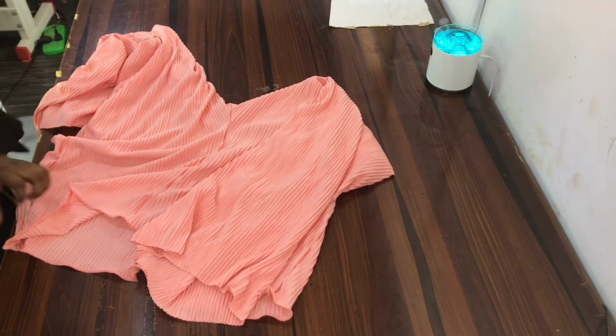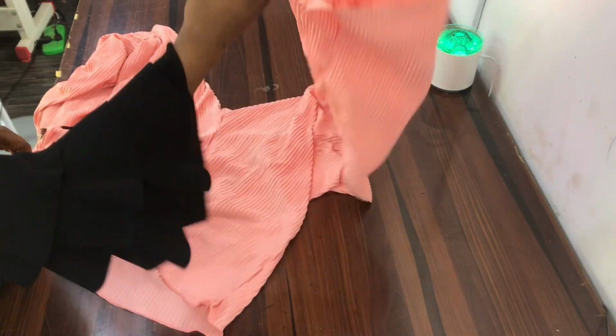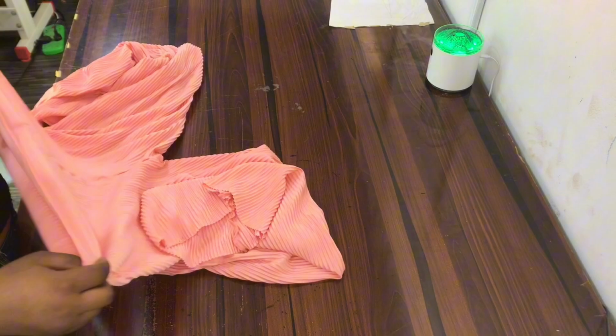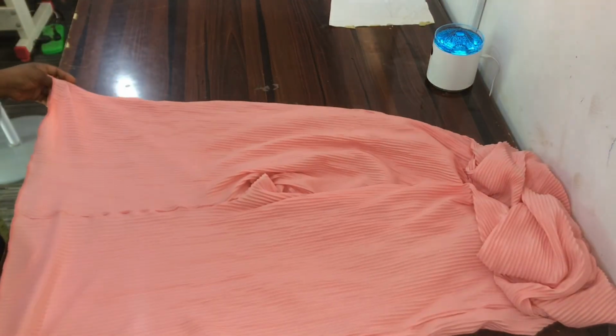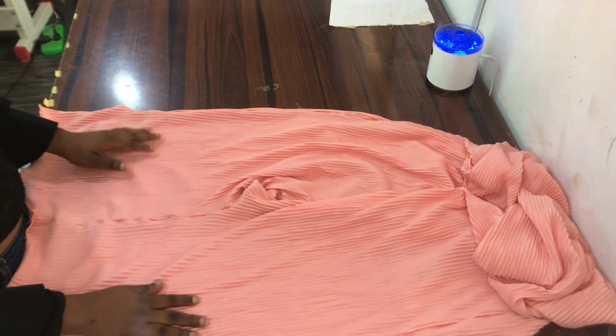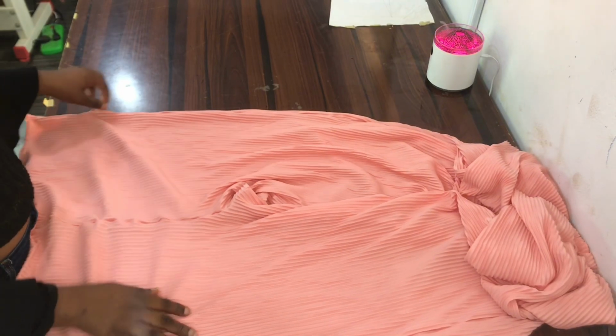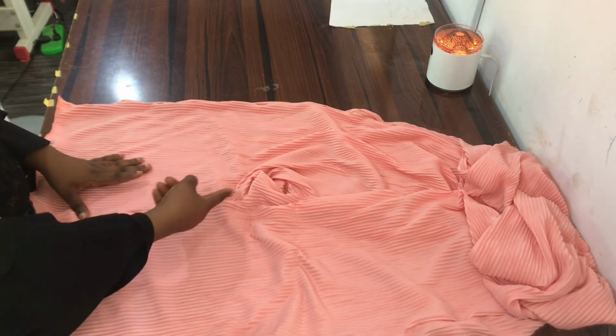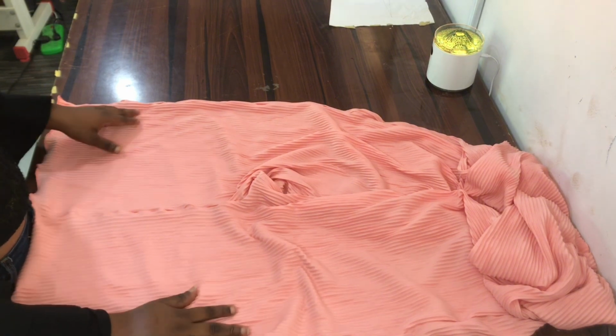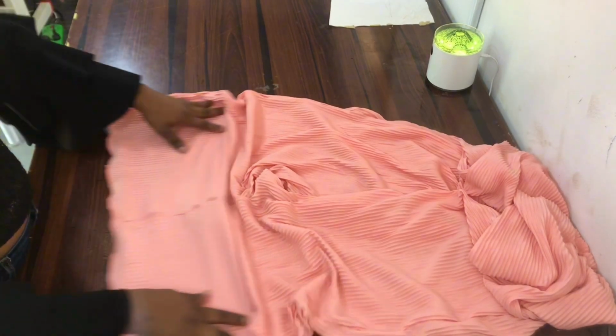Now after joining, the next thing I'm going to do is to fold in my elastic allowance. If your material is one that needs ironing, then you need to iron, but this one does not need ironing, so that was the reason why I didn't bother to iron it.